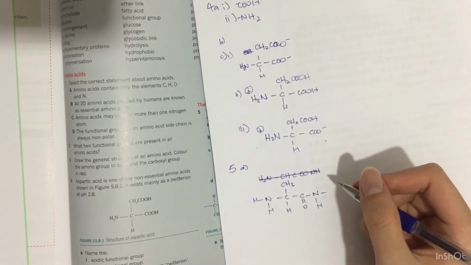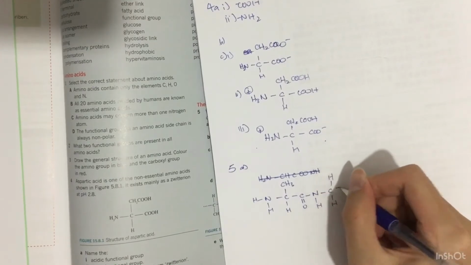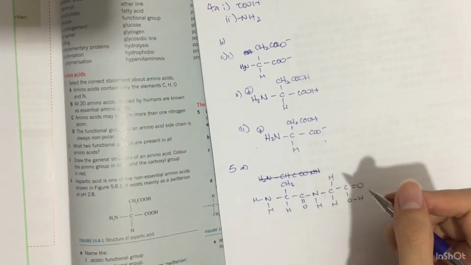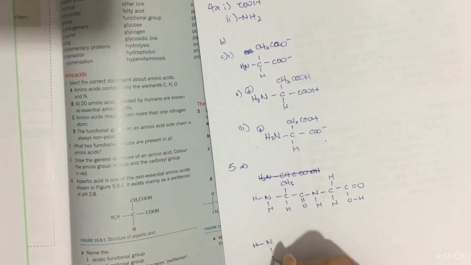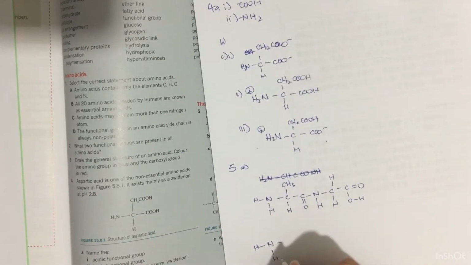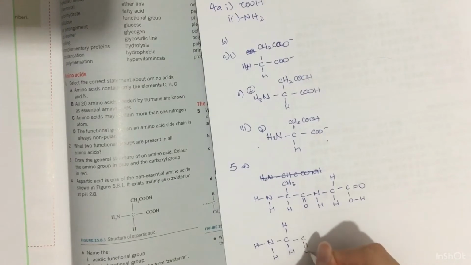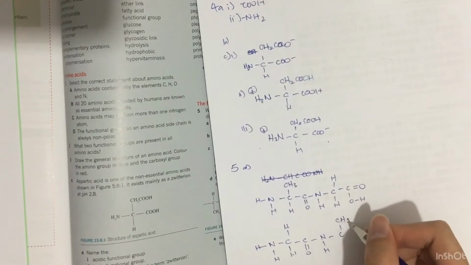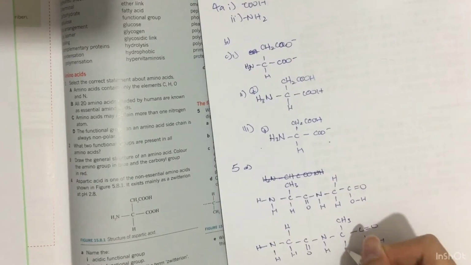Glycine. I'm a big fan of glycine. That's one. And the other is the other way, with the glycine coming first, and then the alanine here.